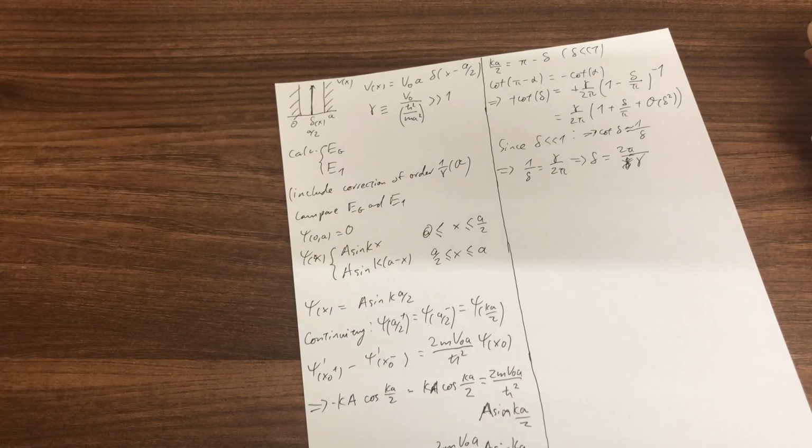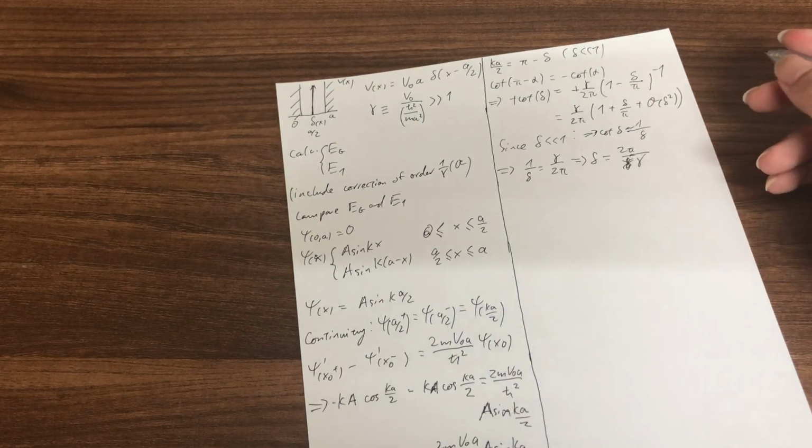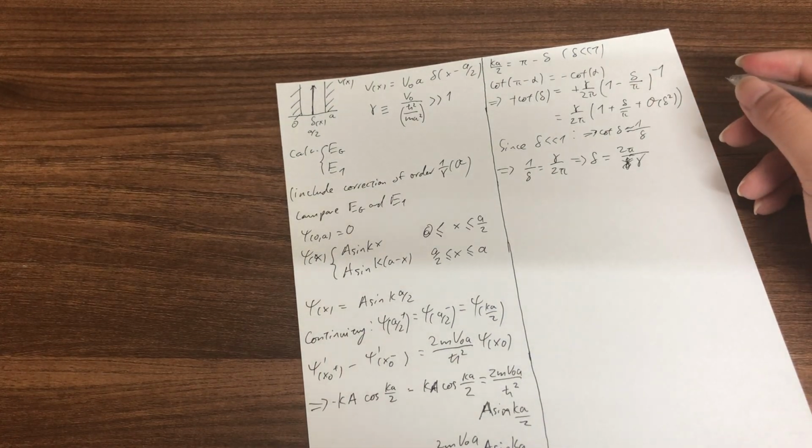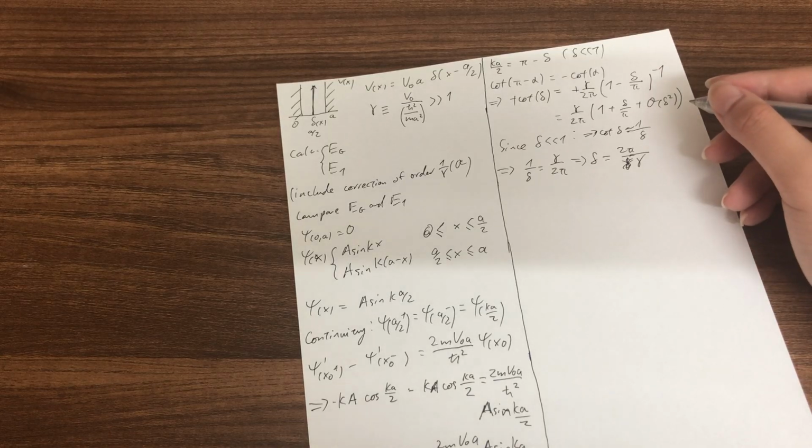Okay, so we did find the delta. Now we're gonna find something that satisfies the requirement, which means that your series have to be in order of 1 over gamma.